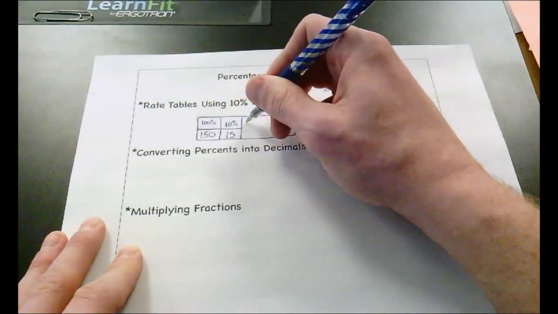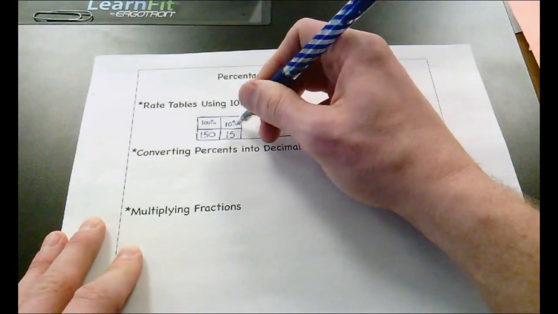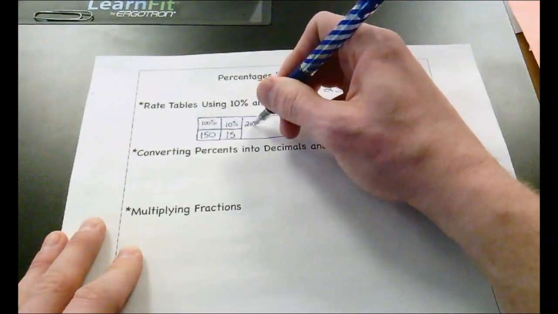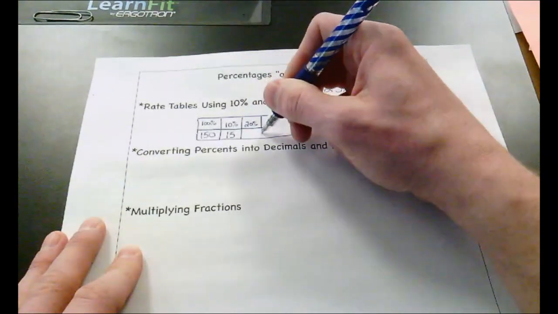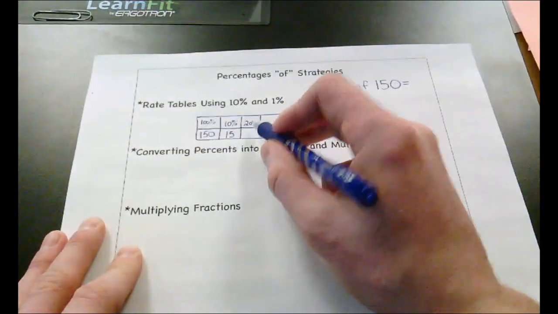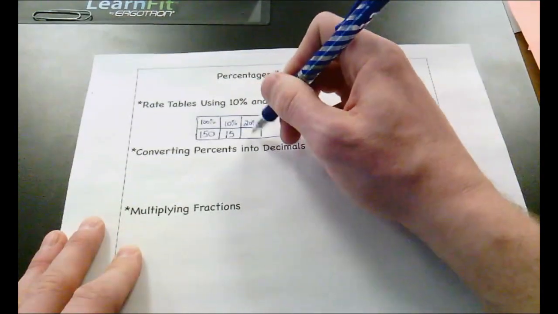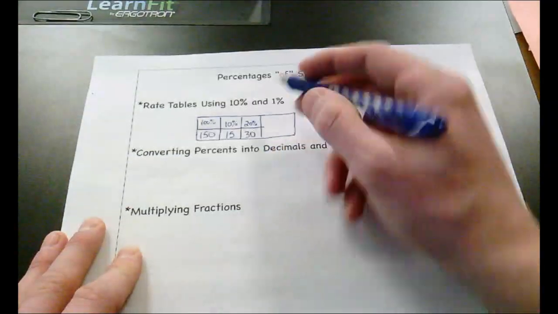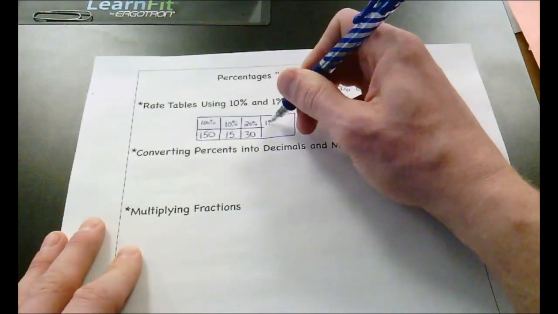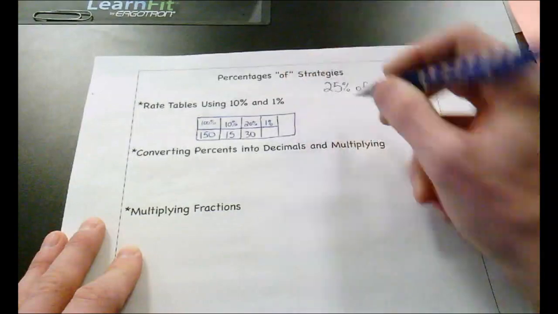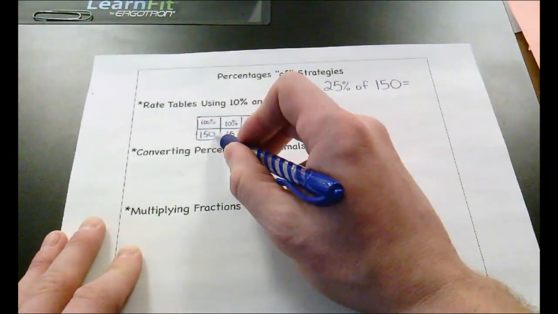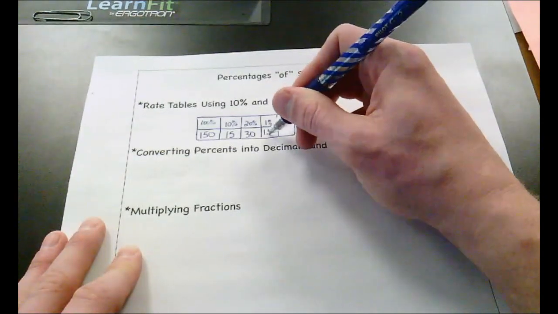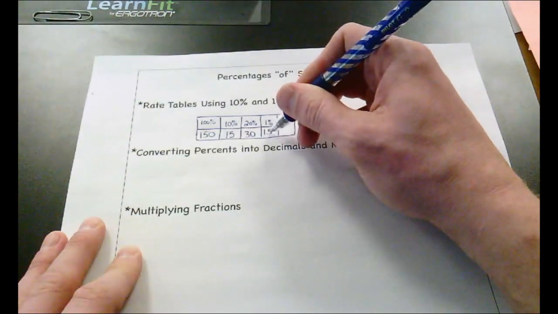From there, we can find 1%, we can find 20%, we should be able to find 5%. Let's say 20%. Well, knowing that 20% is simply 2 times 10%, we take 15 times 2, and we get 30. So 20% of 150 is 30. From there, we'll find 1% just for fun. 1% is, again, we'd move the decimal place not just once, but now twice. And 1% of 150 is 1 and 5 tenths, or 1.5.